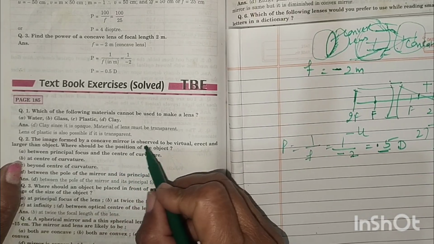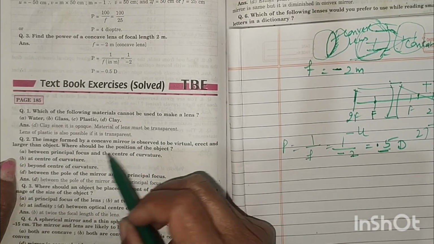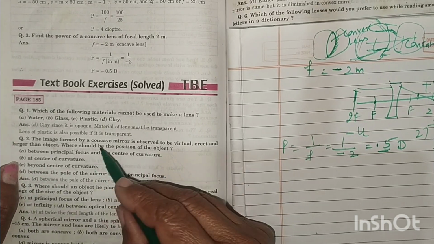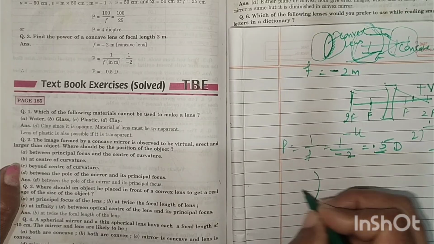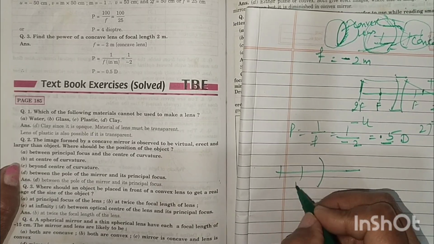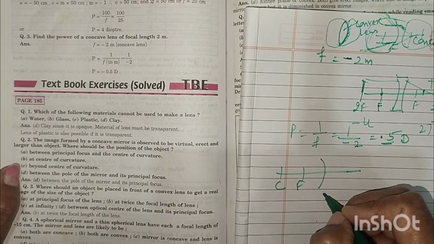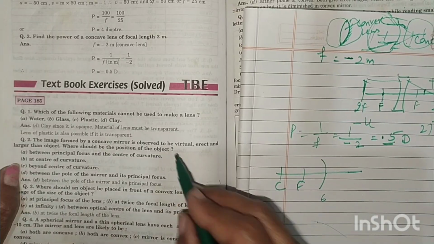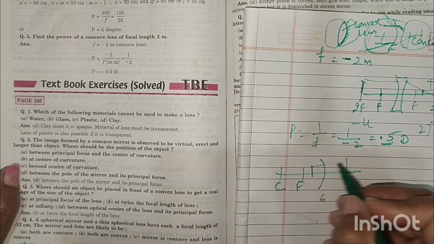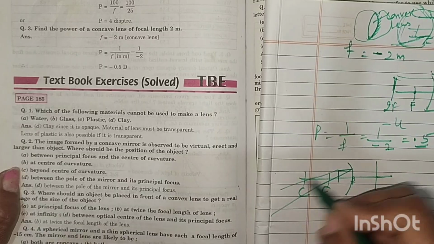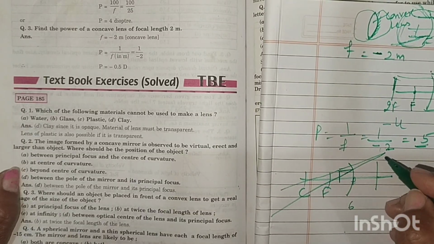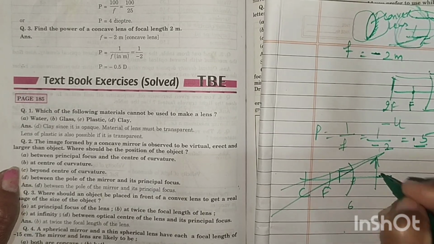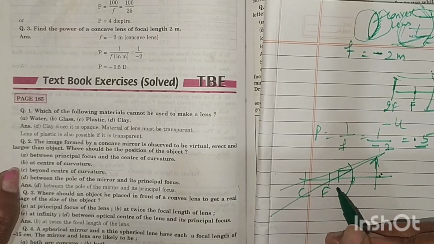The image formed by a concave mirror is observed to be virtual, erect and larger than the object. Where should be the position of the object? Concave mirror is this, and this is the focus and center of curvature. Only in this case will the image be large. The rays will pass from the focus and center of curvature, meet behind the mirror, and then an erect, virtual and larger image is formed. It means between principal focus and center of curvature.